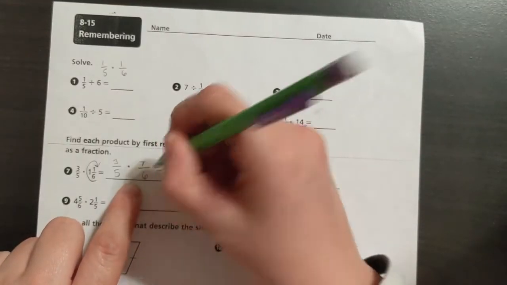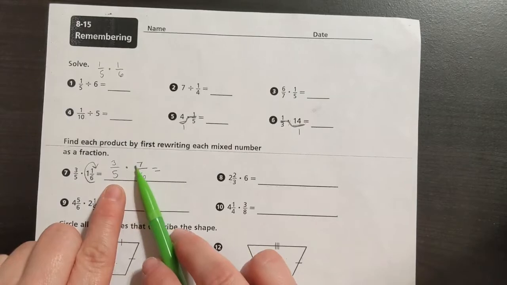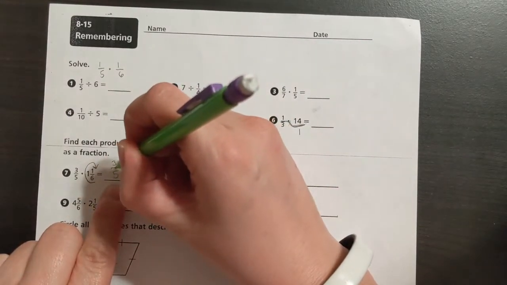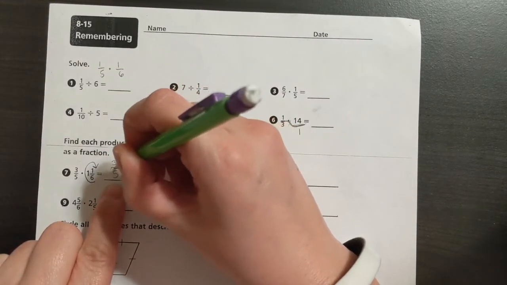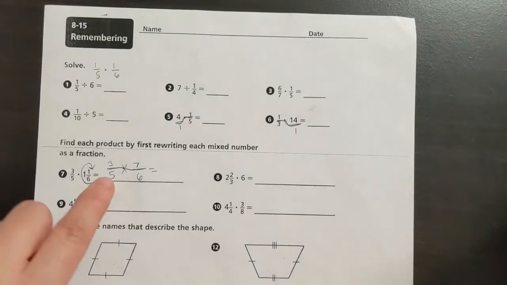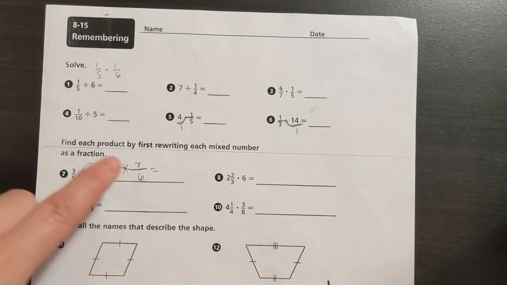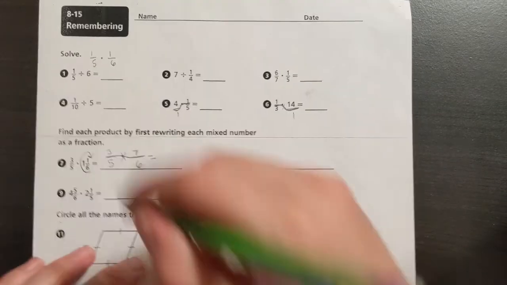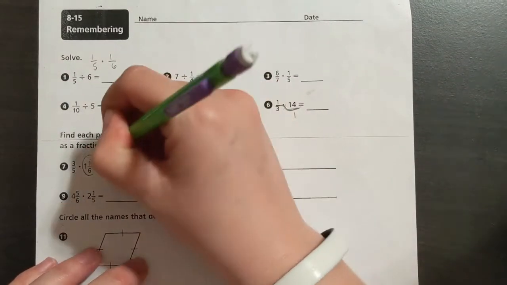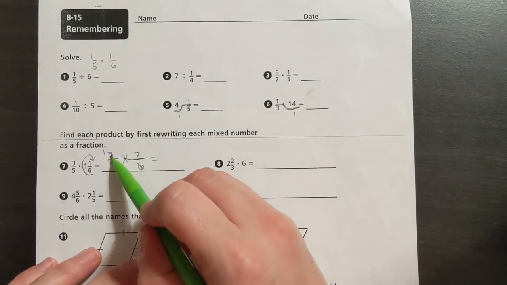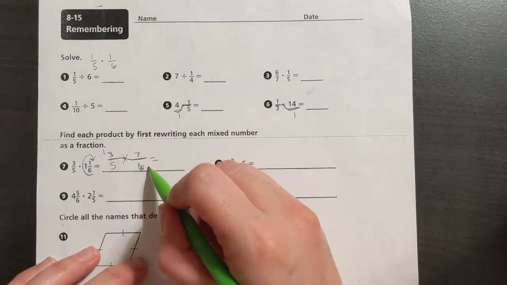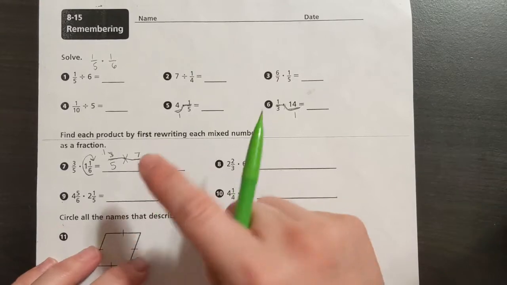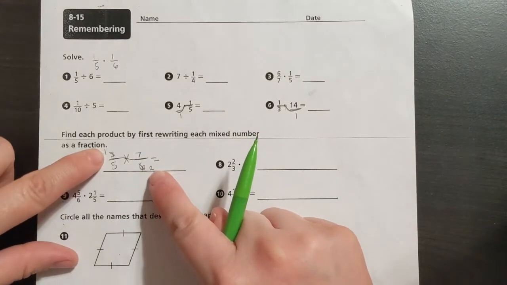And then you can multiply straight across. I wouldn't do that though. I would probably simplify first if I extend the bar because I see a relationship between 3 and 6. What do you know about 3/6? You should know it's 1/2. If you don't know that, then you would divide each one by 3. And 3 divided by 3 is 1, and 6 divided by 3 is 2. And that's what I was saying, 3/6 is 1/2.